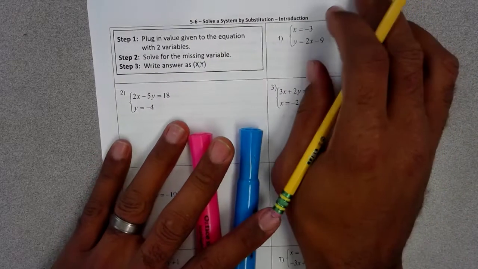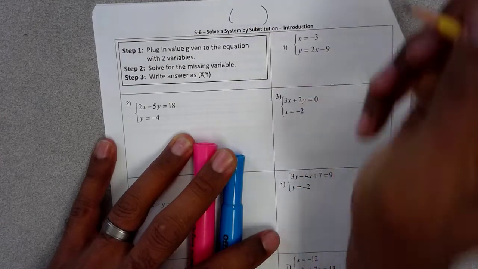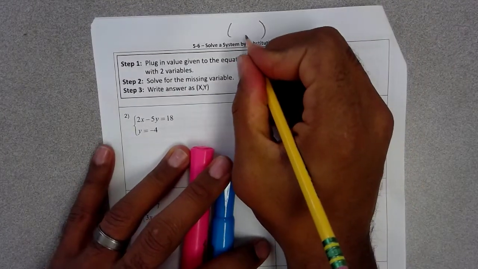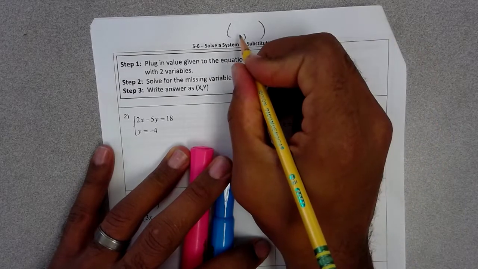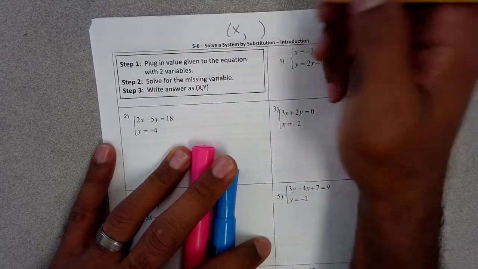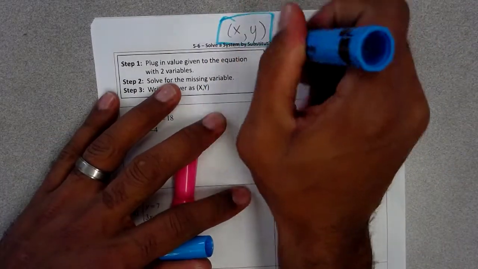Okay, so when we write out our answers, we write them in parentheses as a coordinate. And what's the first answer? What's the variable for the first one? X. So always write X, and then what's the other one? Y. Okay, so we always want our answers to look like this. Okay?